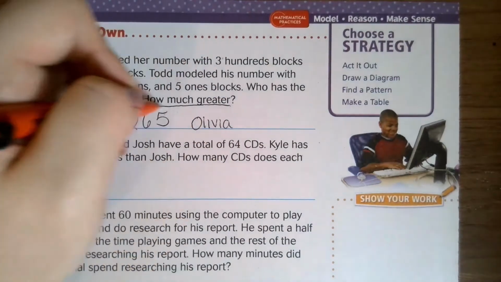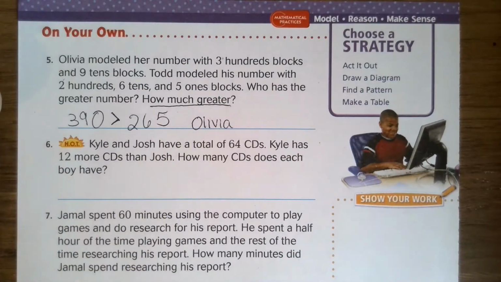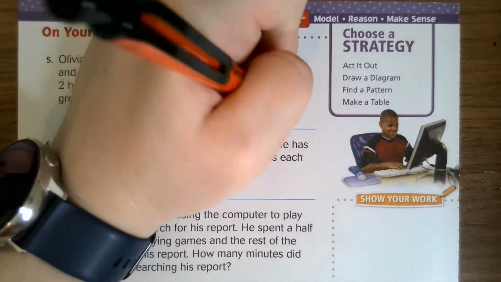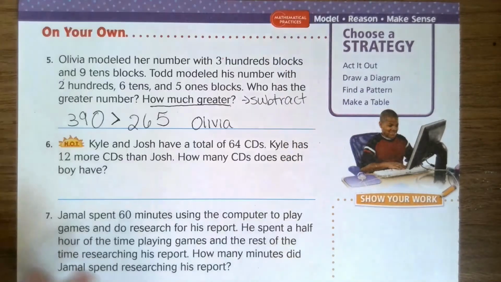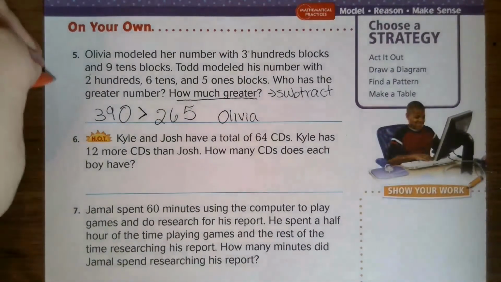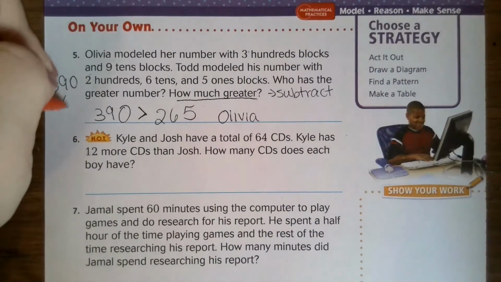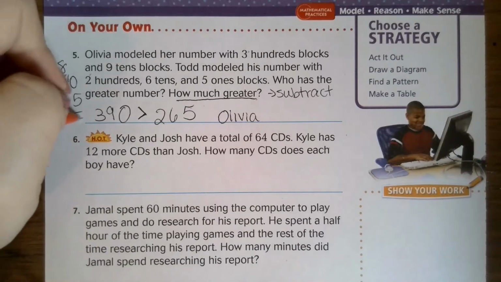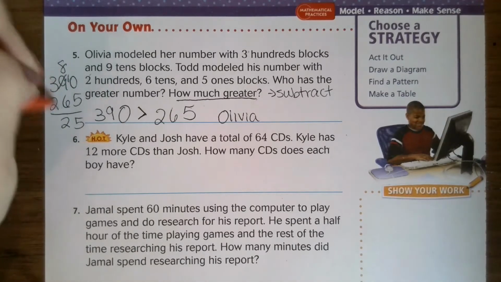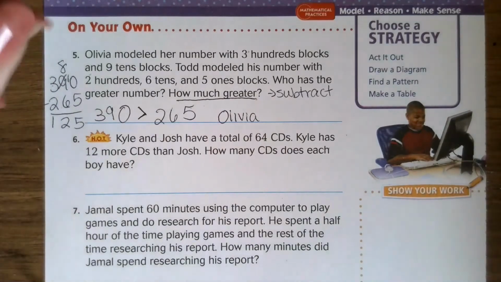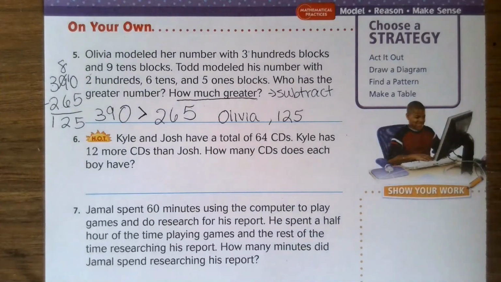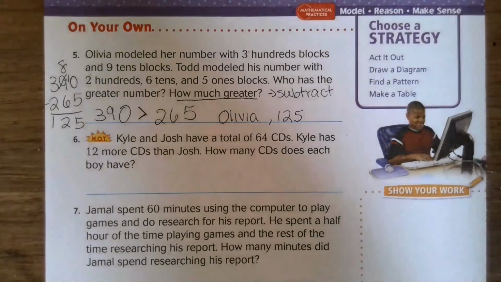How much greater? How much greater tends to mean subtract. So 390 minus 265. Need to regroup. Minus 6 is 2. So the answer is 125. Alrighty. Got 2 more. Number 7.